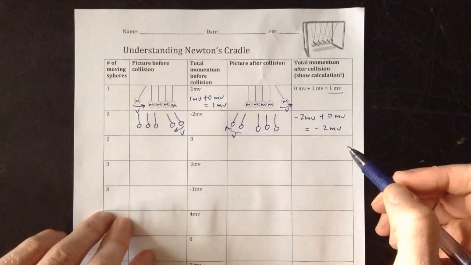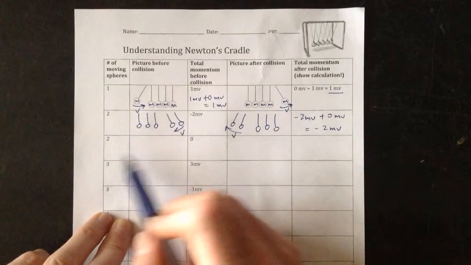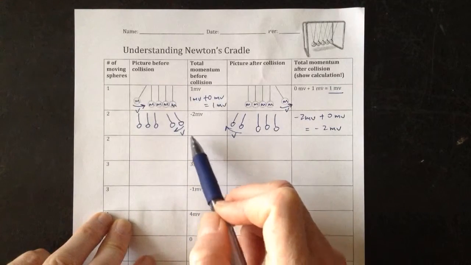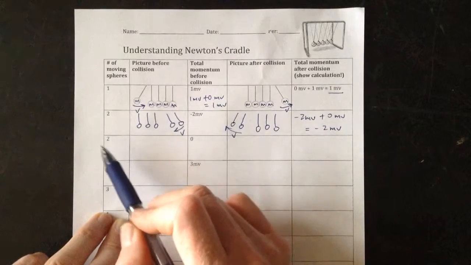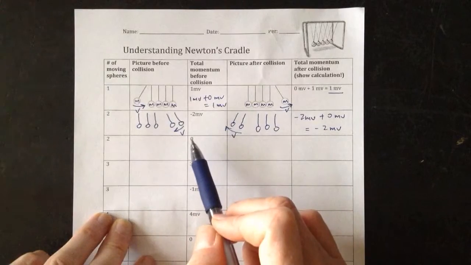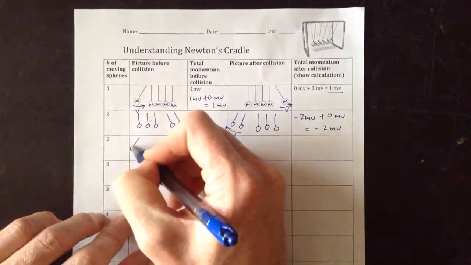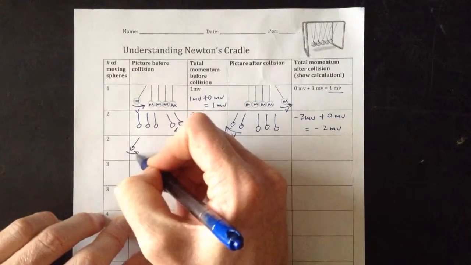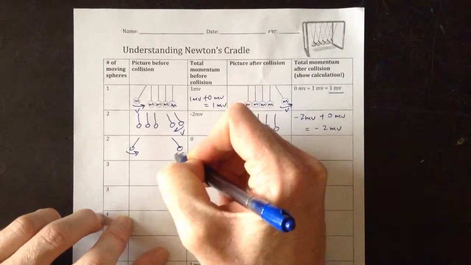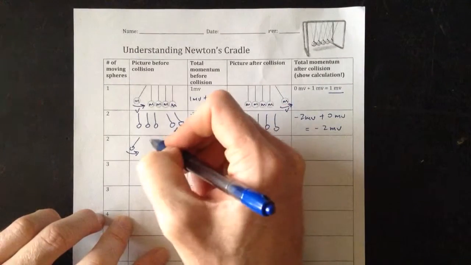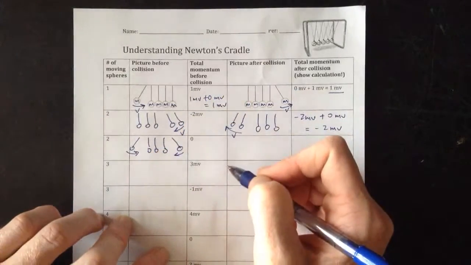Let's do one more. Now we need to have 2 spheres moving, but the total momentum before the collision has to be 0. So somehow the momentum of these 2 spheres have to cancel each other out to get 0. So that's going to have to look like this. We're going to have one sphere moving from the left and one sphere moving from the right, and 3 spheres in the middle not moving.